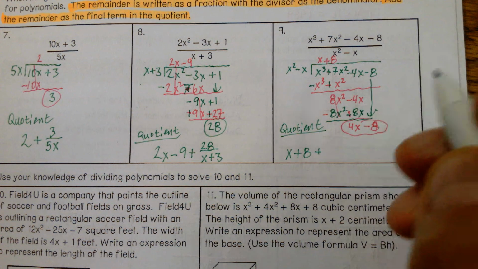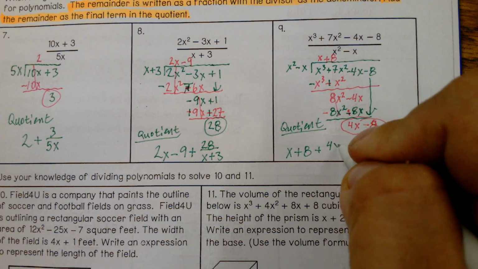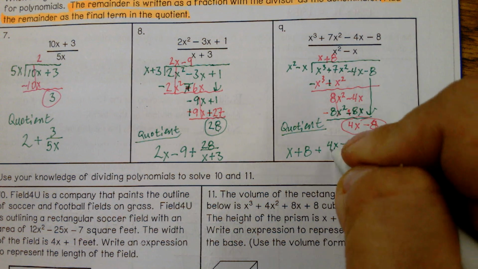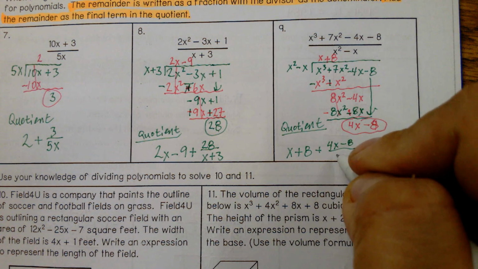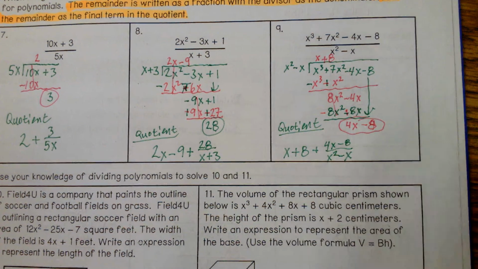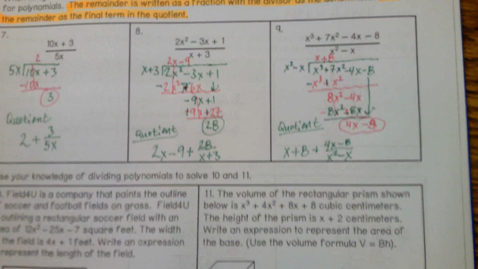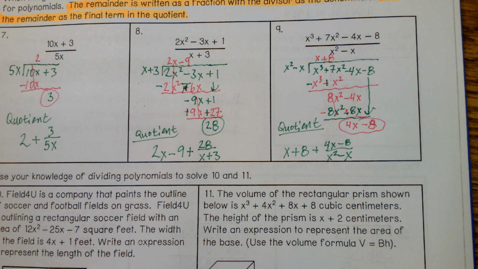The remainder is the messier part. We got 4x minus 8 over x squared minus x. Okay. So that's about as messy as these get.